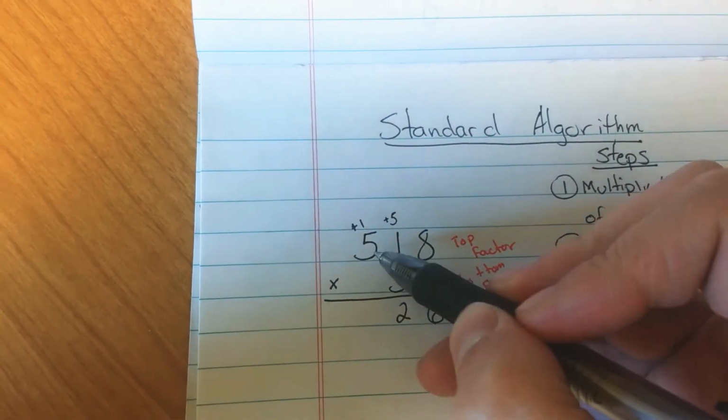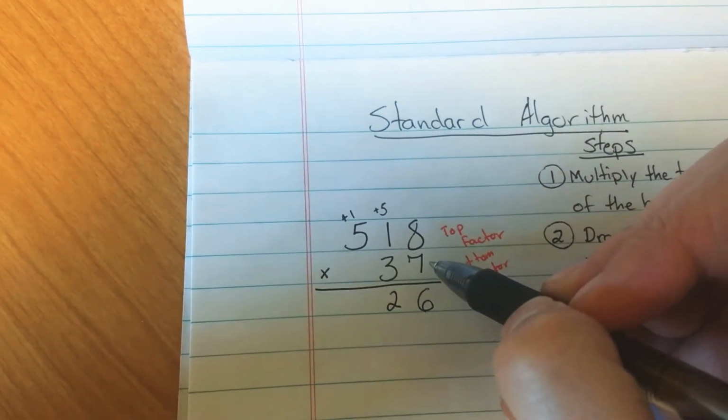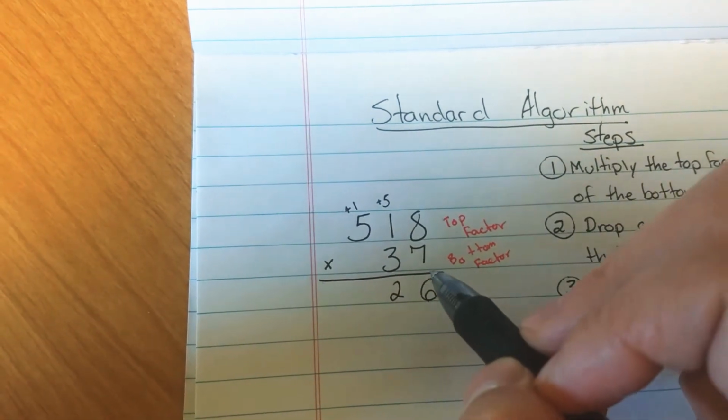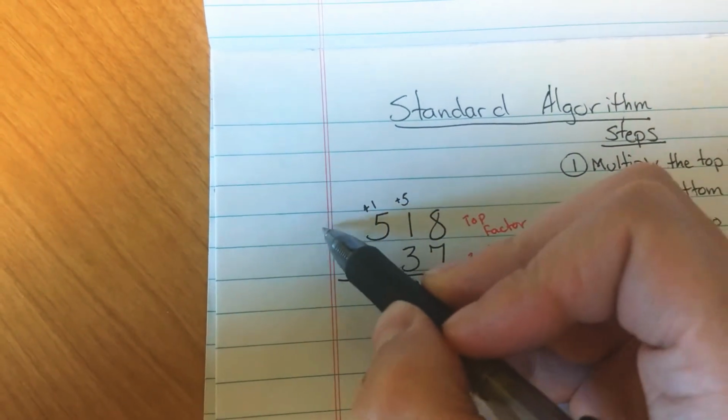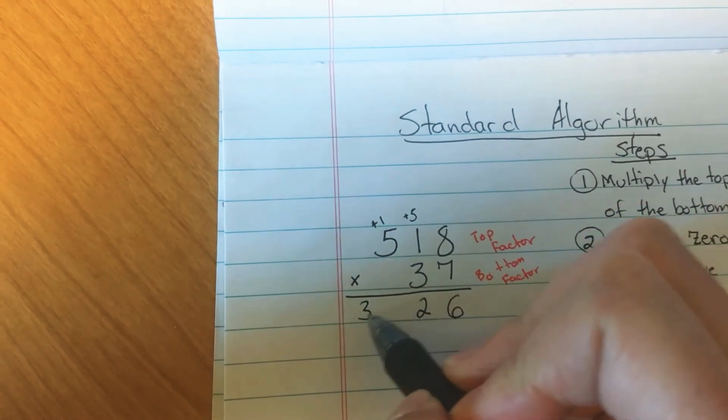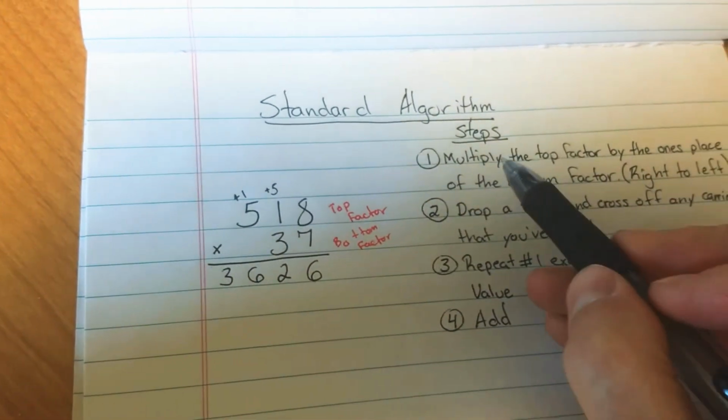I then have 7 times 5, which is 35, plus my carry, which makes it 36. Since I have nothing to carry on to, I'm going to drop both numbers down. I am now done with number 1.